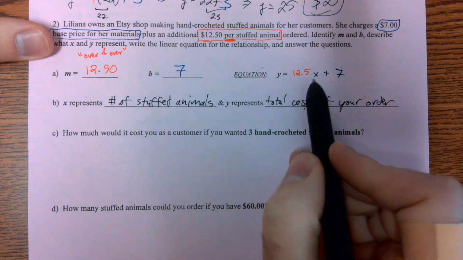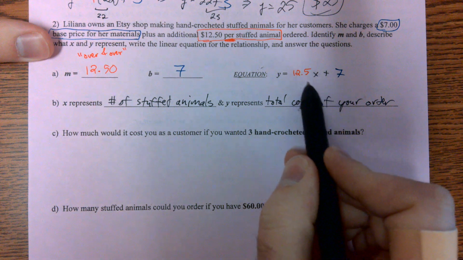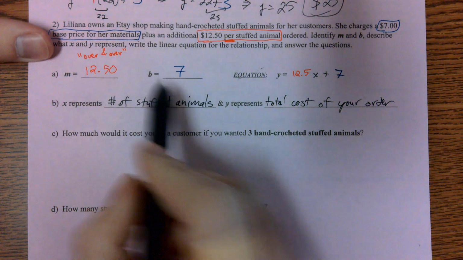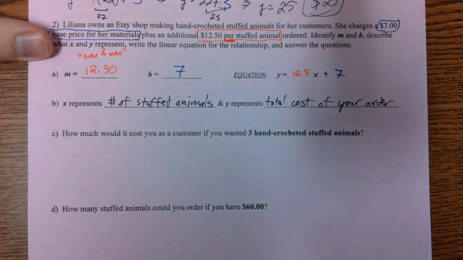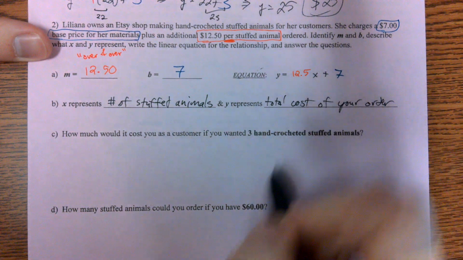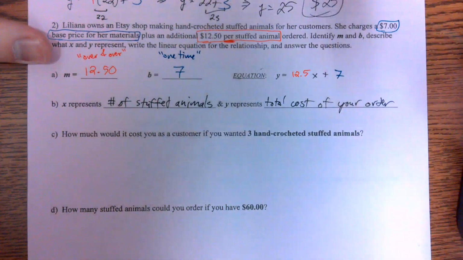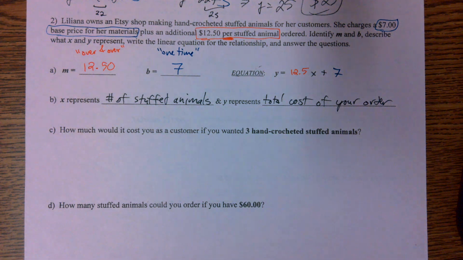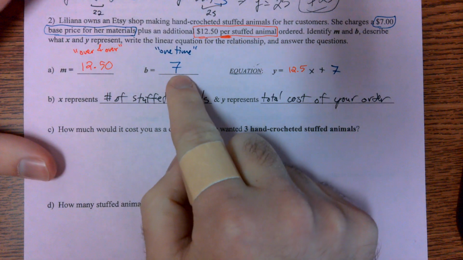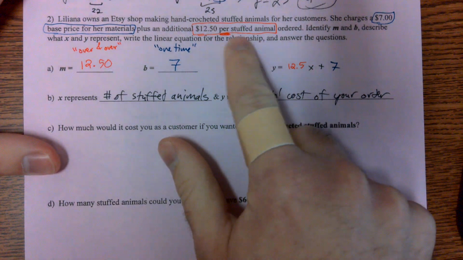You're paying $12.50 per stuffed animal. x is my number of stuffed animals. So however many animals you order, you multiply that by 12.5. Like I said, if you get 2 stuffed animals, you're paying 2 times $12.50. 3 stuffed animals, 3 times $12.50. Plus that initial value of $7. You're not paying $7 worth of material cost for each stuffed animal. It is a base price, right? So you only pay that $7 once. The repeating number over and over again is the cost per stuffed animal.